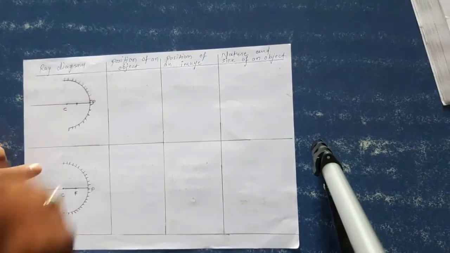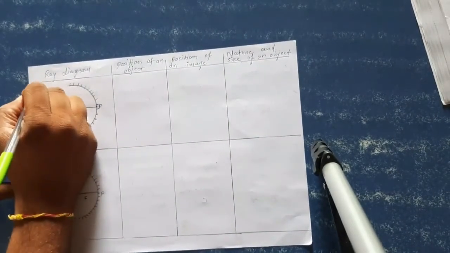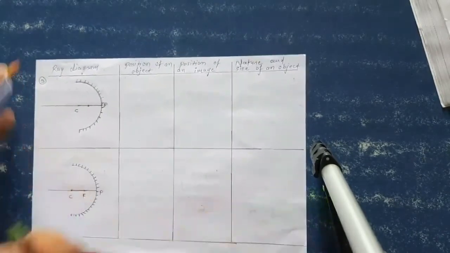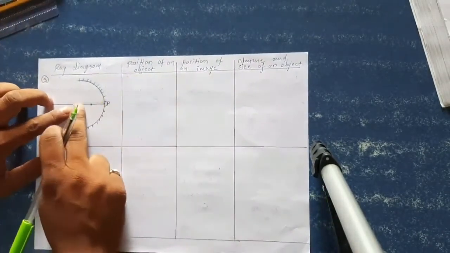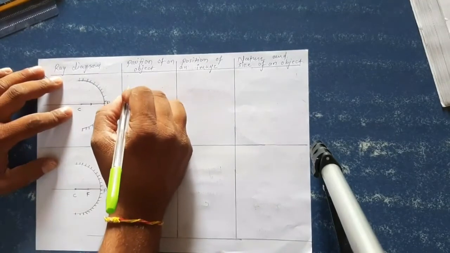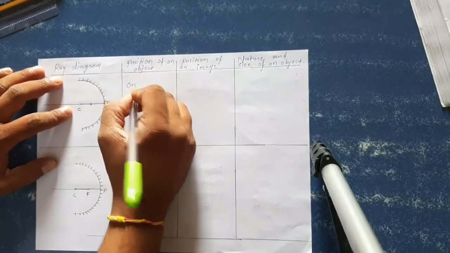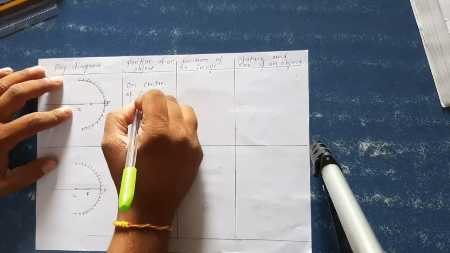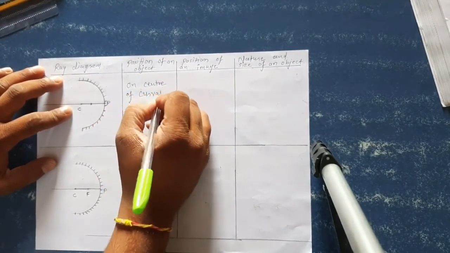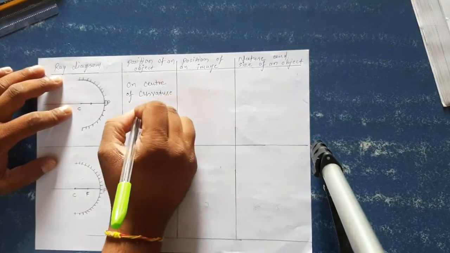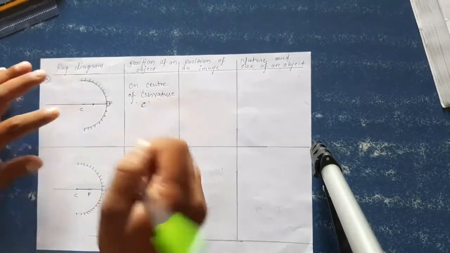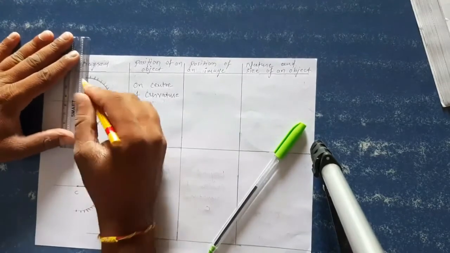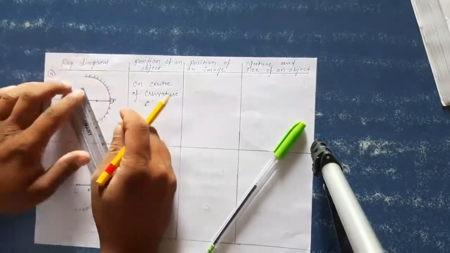Okay, now consider the third case of concave mirror. In the third case, we place our object on center of curvature C. Okay, so let's see where we are getting our image. So first I will take my object on center of curvature.